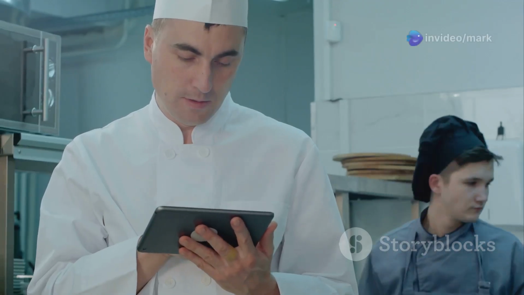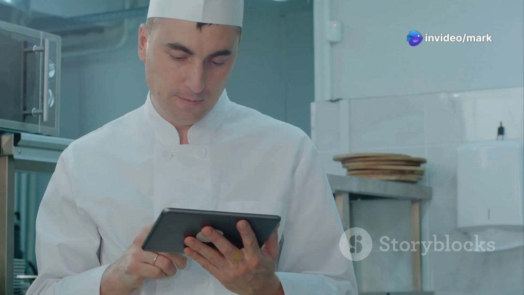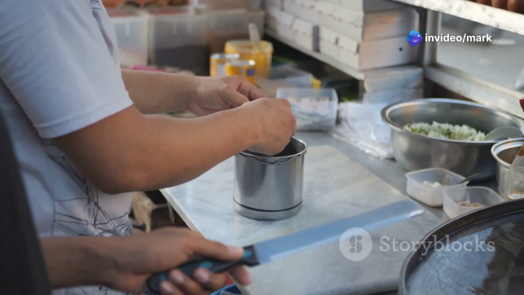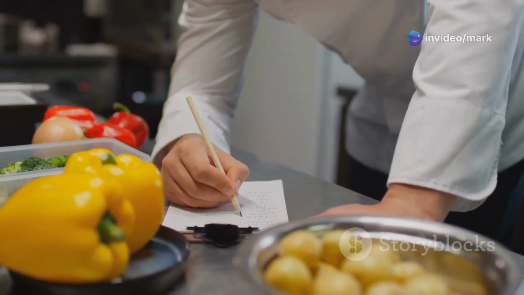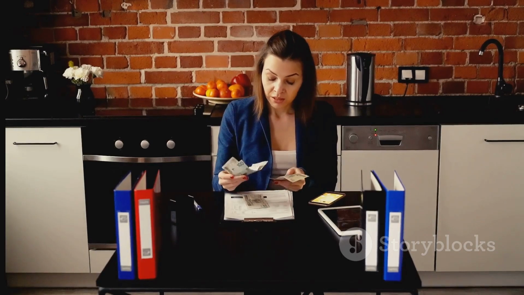Calculating recipe costs helps you price dishes correctly. This is important if you sell food. You can set prices that cover your costs. This ensures you make a profit.